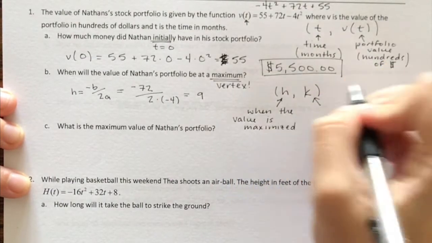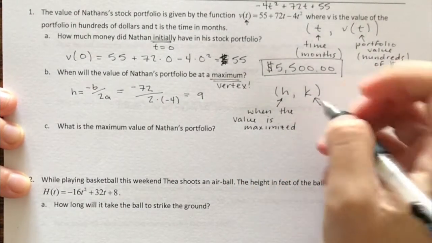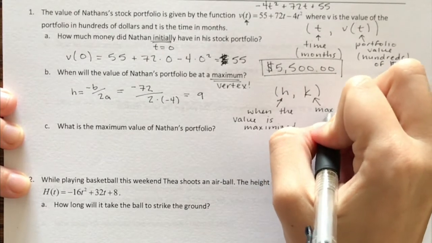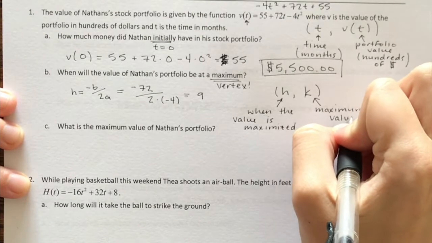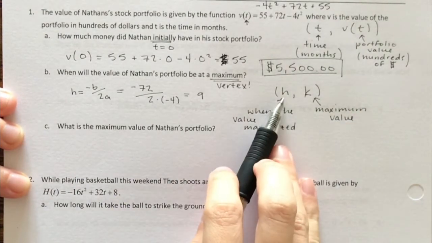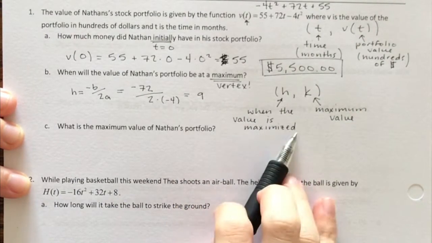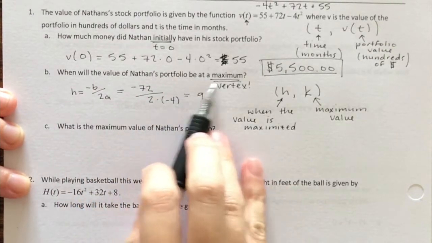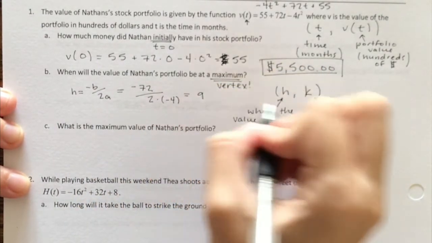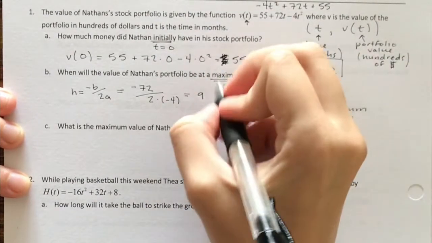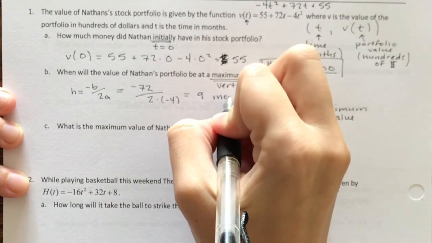And k is the portfolio value, so this is the maximum value. So if we're looking for when the value is maximized, then h is our whole answer. So our answer is 9. What are the units? 9 months.